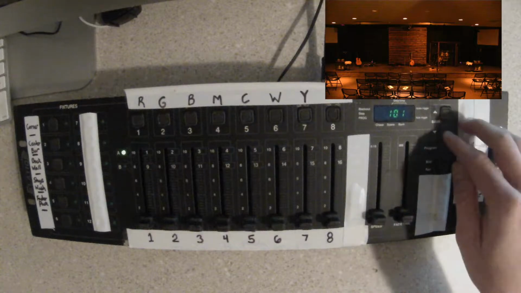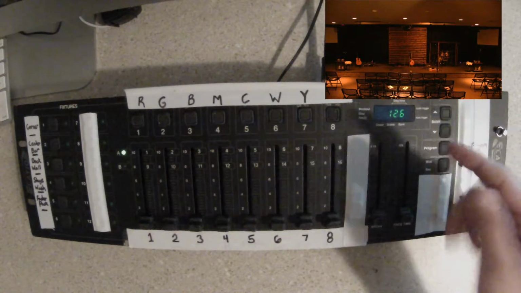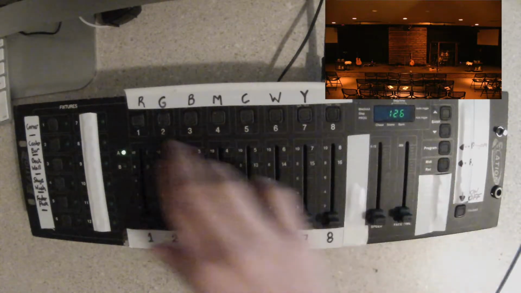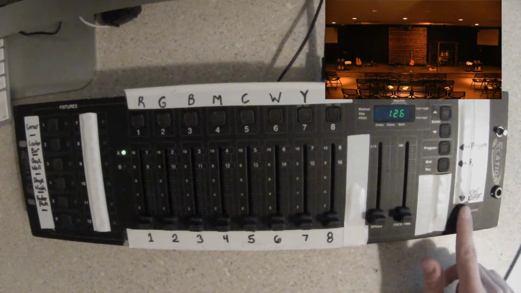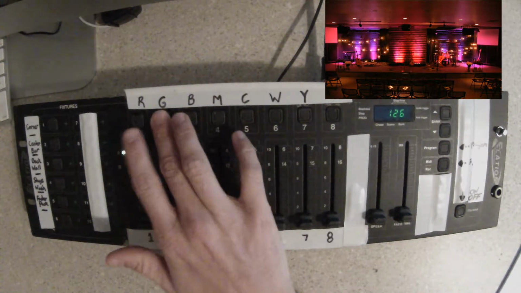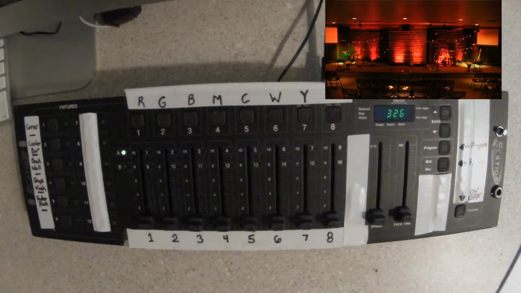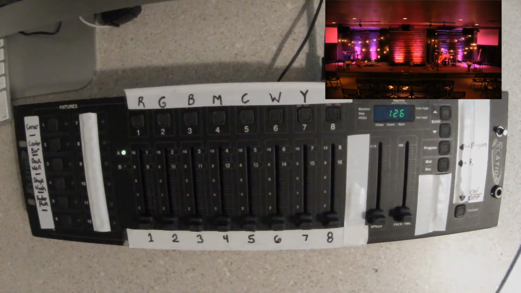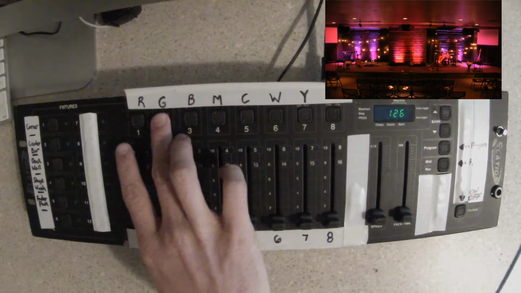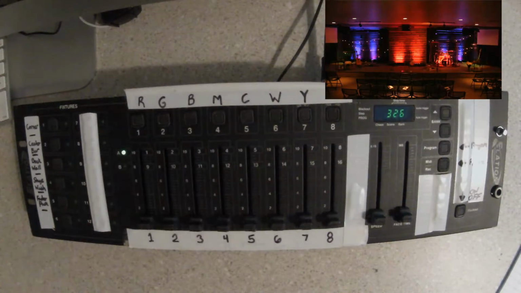So next what I want to do is navigate to bank 26 where I just programmed in. I want to select scene 1 and then hit the blackout button, and there we go. And now, there's my show. Now during the service or during the show, I can hit those in time with the music.